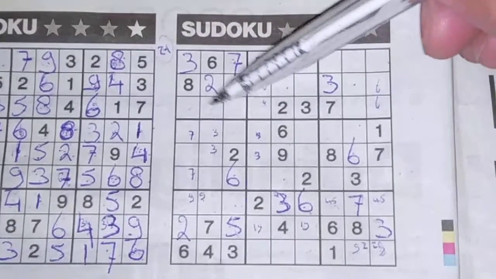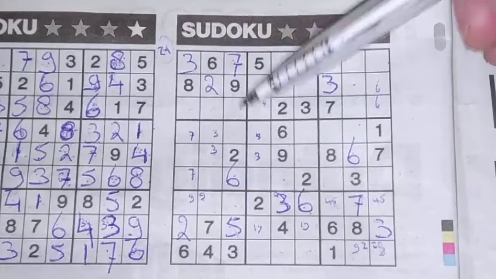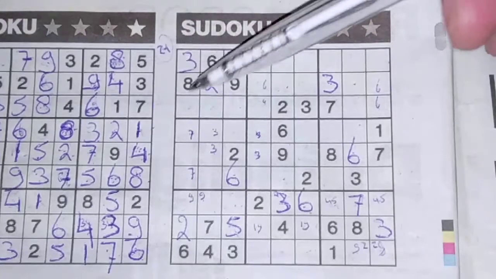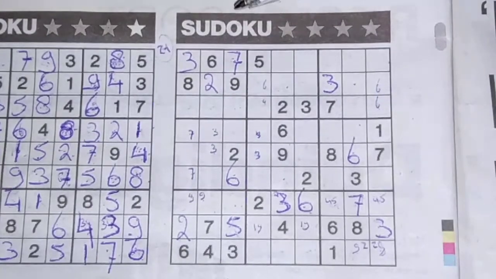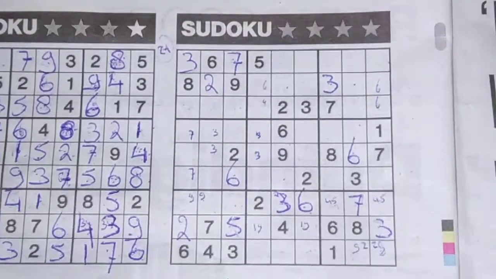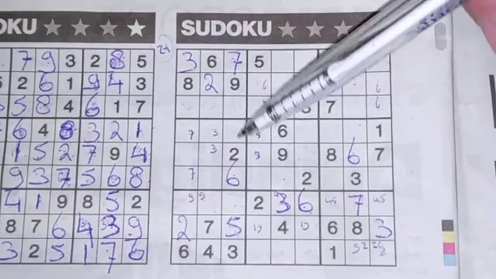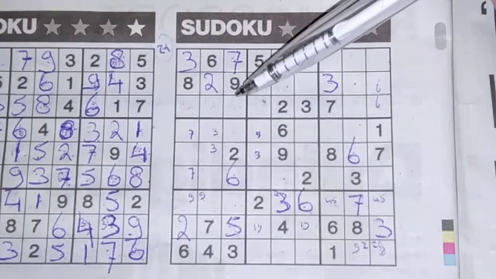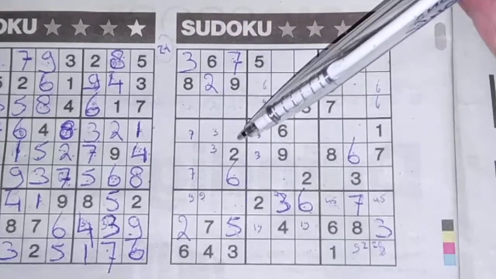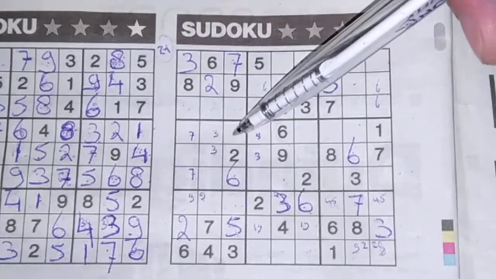What are those 3 numbers? The 1, the 4, and the 5. 1, 4, 5. 1, 4, 5. 1, 4, and 8.